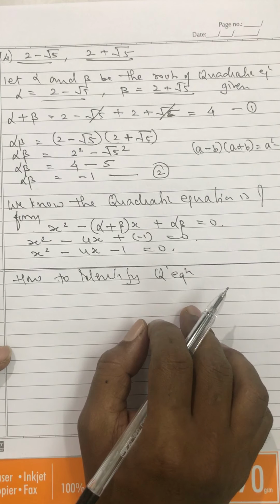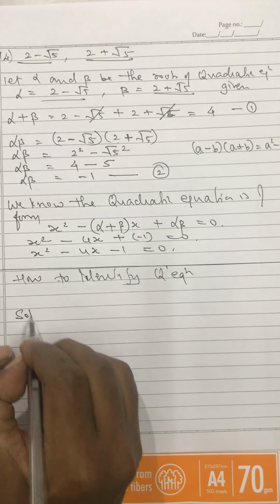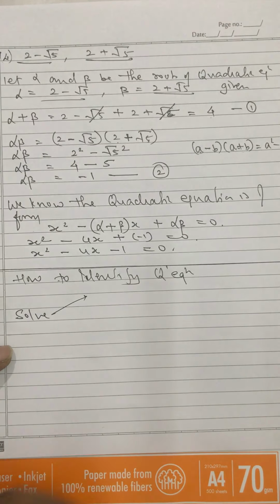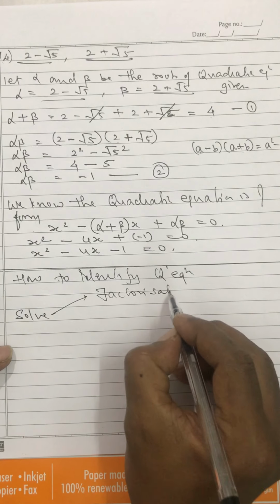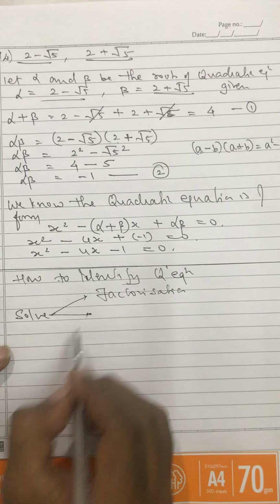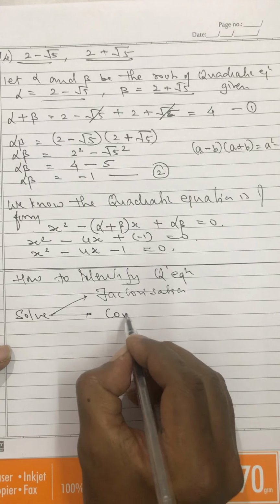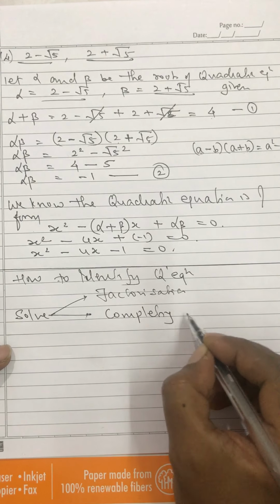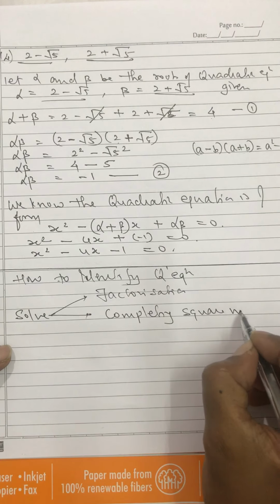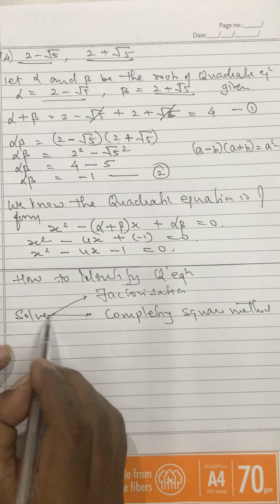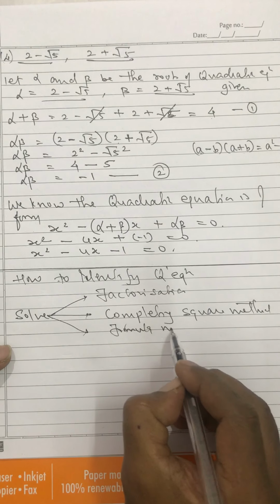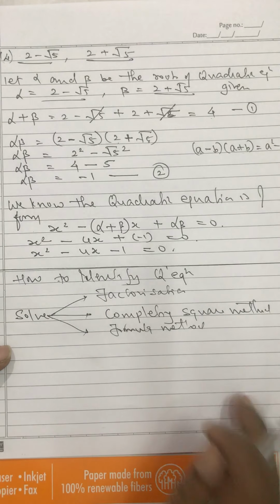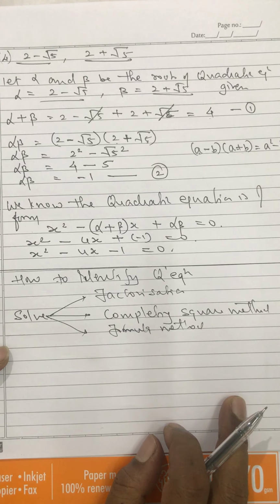Then how to solve the quadratic equation? To solve the quadratic equation means to find the roots of the quadratic equation. We have got the factorization method, in which splitting the middle term also comes, and then we have got the completing the square method. This also we have learnt. And then the formula method. I hope you know the formula: minus b plus minus root b square minus 4ac upon 2a.